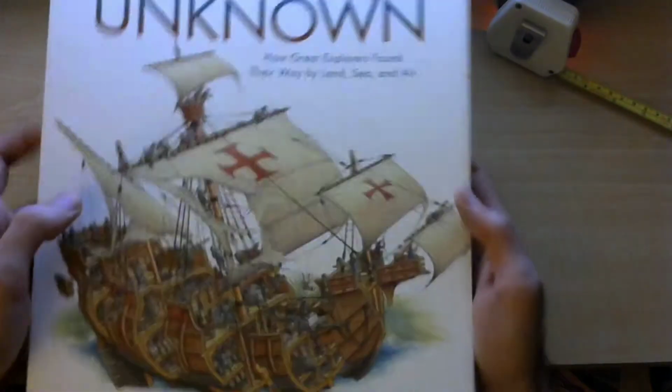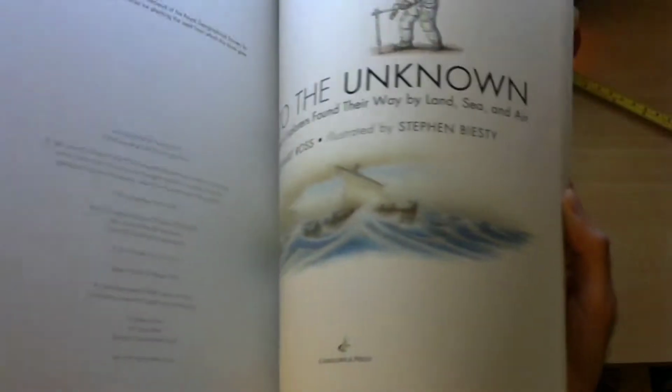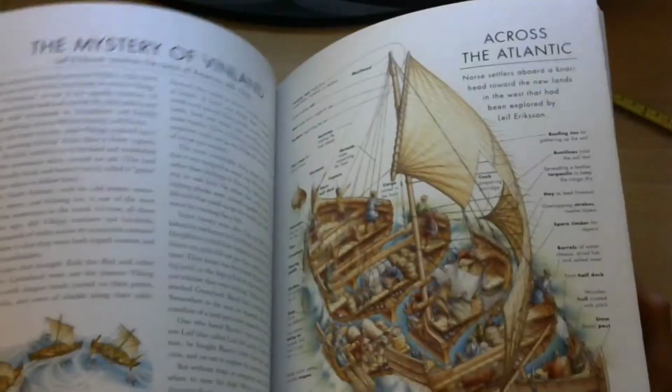Oh yeah, one more book. Kind of forgot about this one. Into the Unknown. This was basically his book on navigation and exploration and stuff like that. This is a really cool one. It goes into a lot of science in this one. So if your kid's into science, they would really like this one.